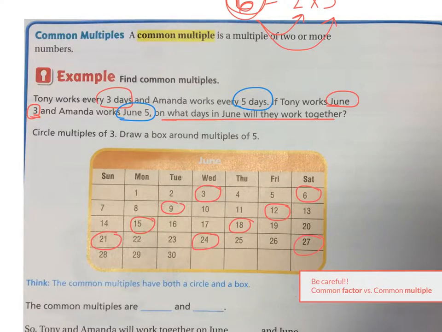And then? 27. And then? 30. What do you notice about the days that Tony is working? 3, 6, 9, 12, 15, 18, 21, 24, 27, and 30. They are all multiples of? 3. Very good.